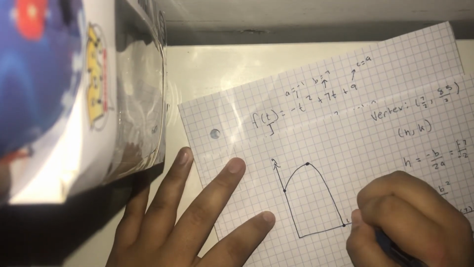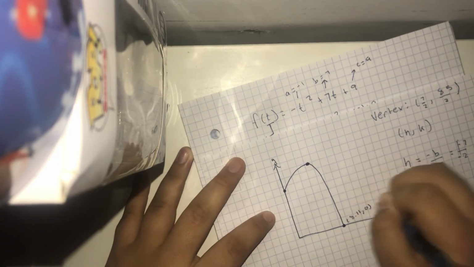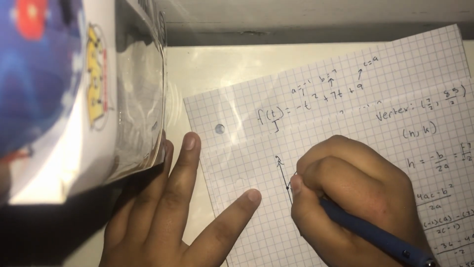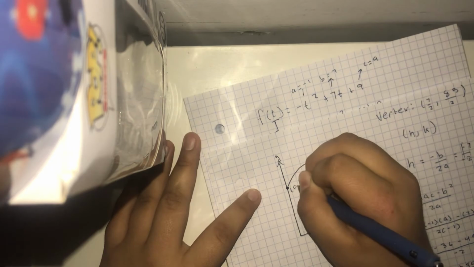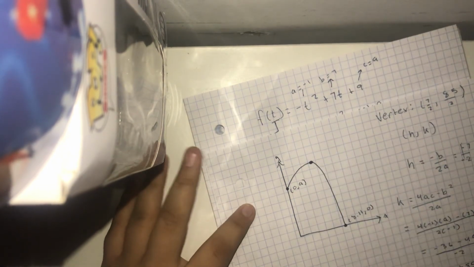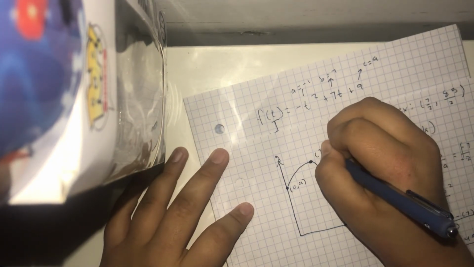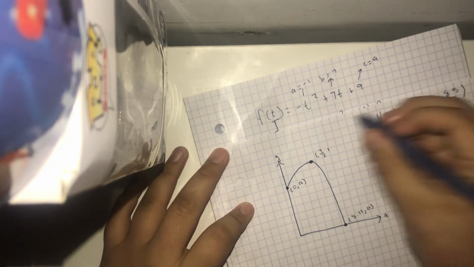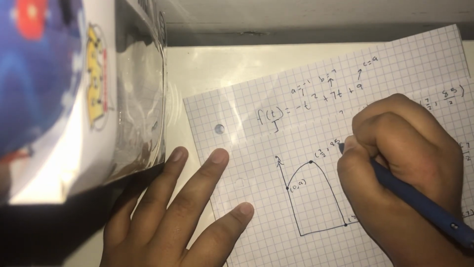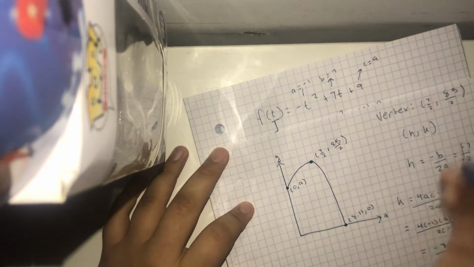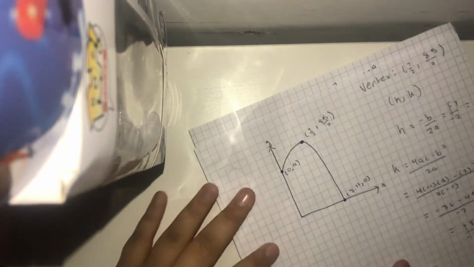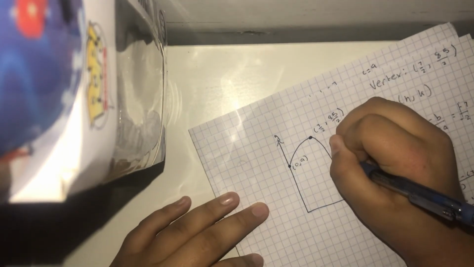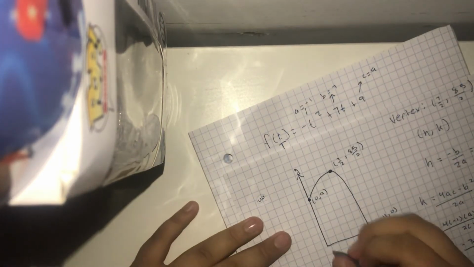Make sure to label 8.11 comma 0 for the x-intercept, 0 comma 9 for the y-intercept, and then 7 over 2 comma 85 over 2, which is the vertex. And here you have your graph.